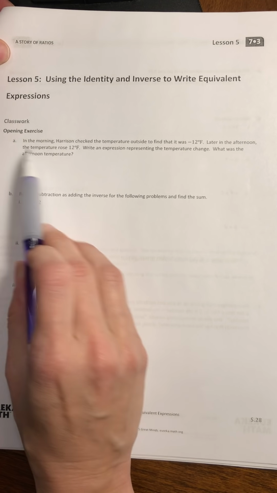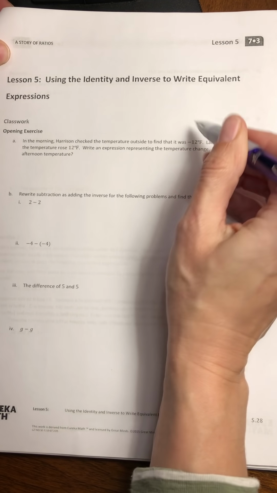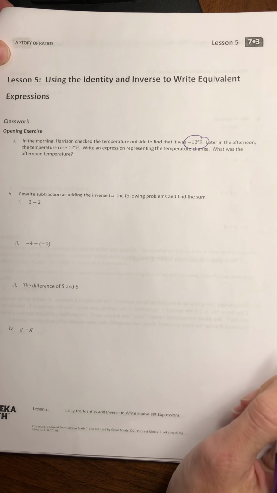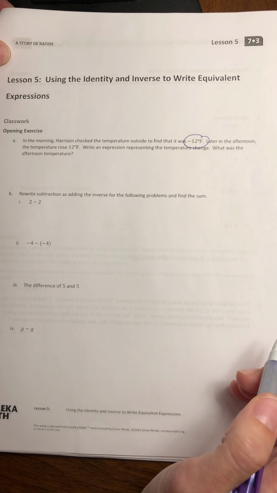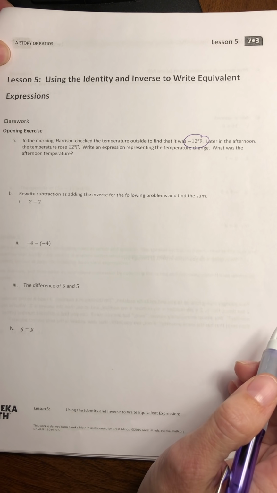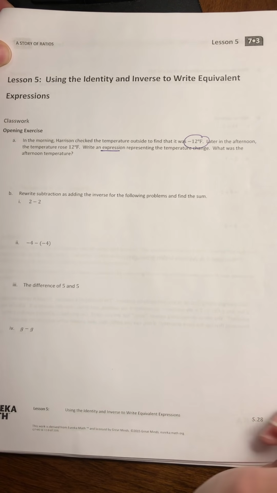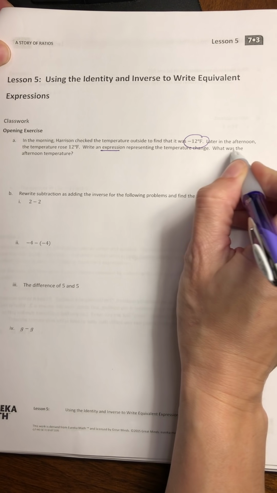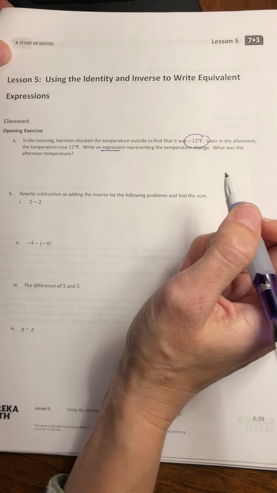In the morning, Harrison checked the temperature outside to find that it was negative 12 degrees Fahrenheit. It's pretty cold. Later in the afternoon, the temperature rose 12 degrees Fahrenheit. Write an expression representing the temperature change. Notice we want an expression, then tell what the afternoon temperature was. An expression is a mathematical sentence without an equal sign.